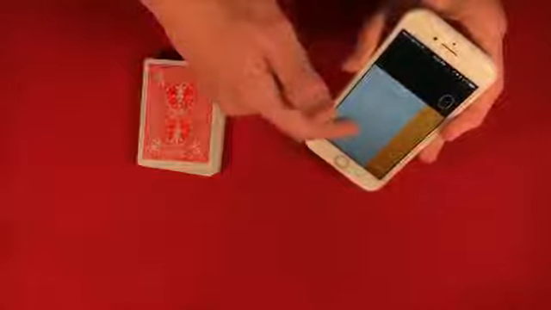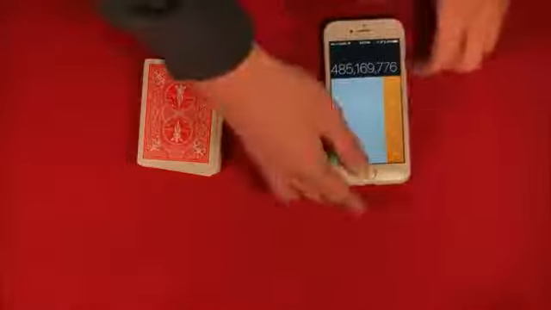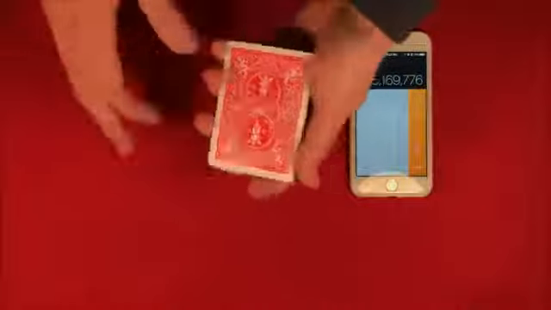So basically, let's say we have a calculator here, and you can give it to somebody, and they can plug in a few random numbers, and let's say they multiply them together. These are completely random numbers, and as soon as we multiply them, it should be a huge number. I'm going to show you guys. It looks like 485,169,776.